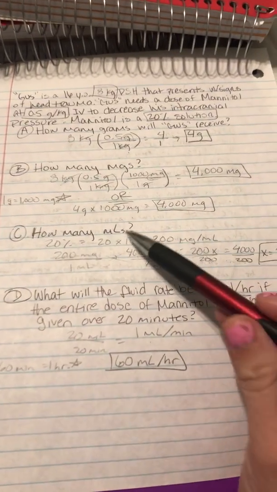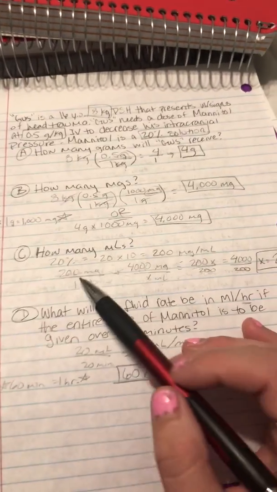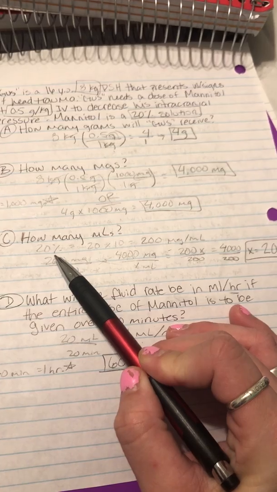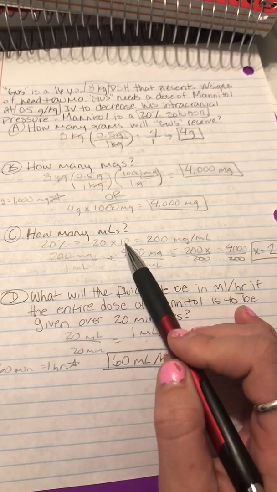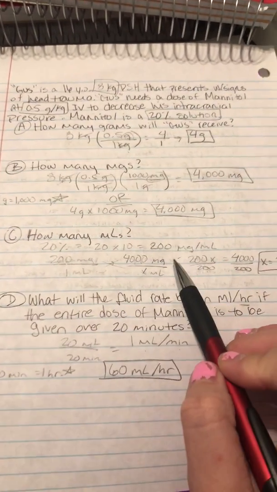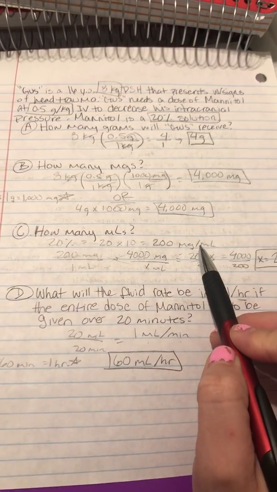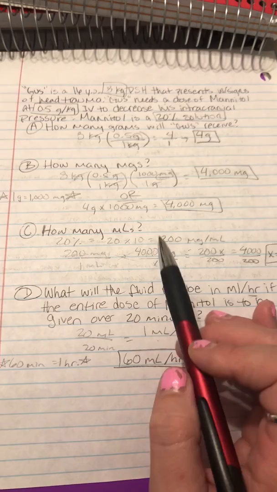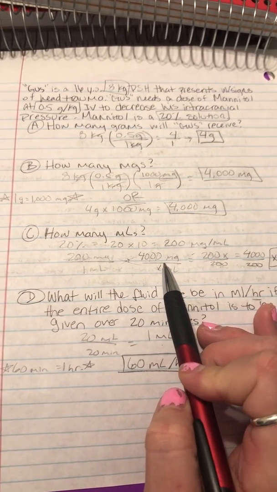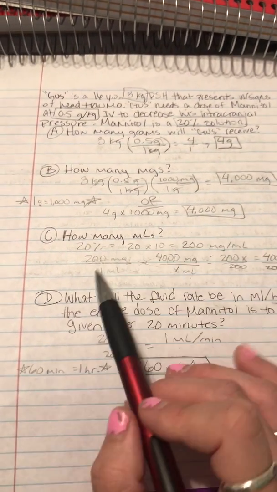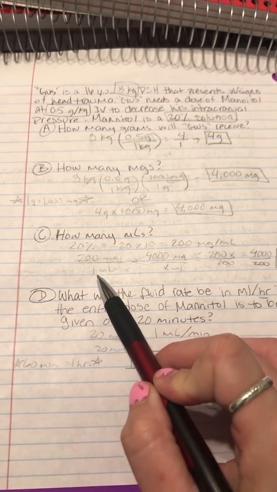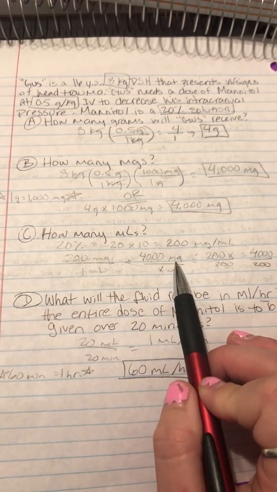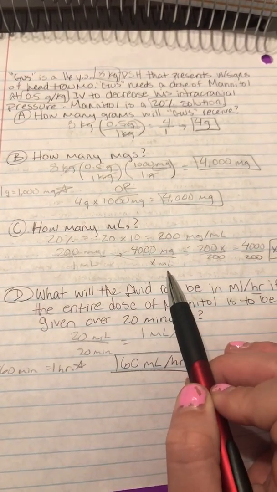Next, we have how many milliliters. If we know that the mannitol is a 20% solution, we're going to multiply that by 10, and that's going to give us 200 milligrams per milliliter. So if we want to know how many milliliters are in 4,000 milligrams, we're going to use the 200 milligrams over 1 milliliter. We want to know 4,000 milligrams equals how many milliliters.